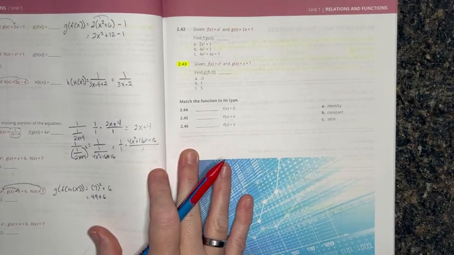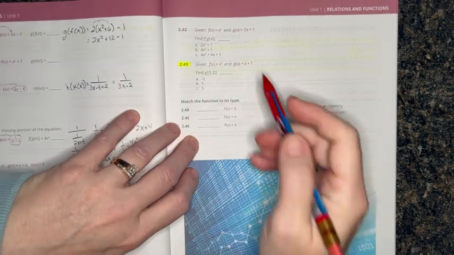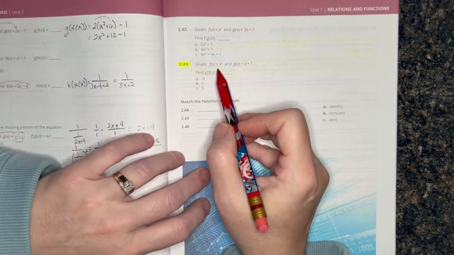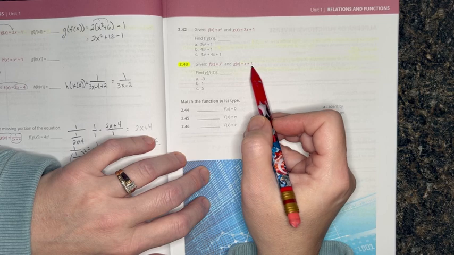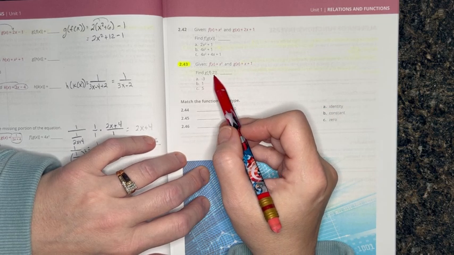All right. One more problem together. Page 43, number 43. f of x equals x squared. g of x is x plus 1. Find g of f of negative 2.